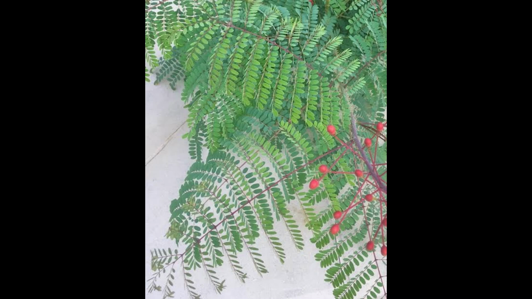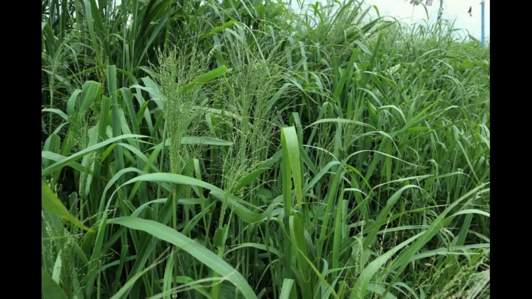Then the leaf arrangement. Pride of Barbados leaves are arranged alternately along the stem, while Guinea grass leaves are also arranged alternately but can be concentrated toward the base of the stem. Then the leaf venation for the two of them. Pride of Barbados leaves have prominent pinnate veins that run parallel to the leaf edge, while Guinea grass leaves have parallel veins that are less pronounced.